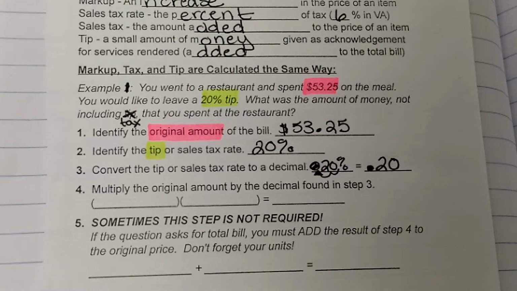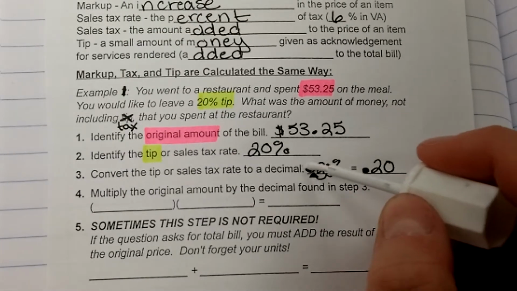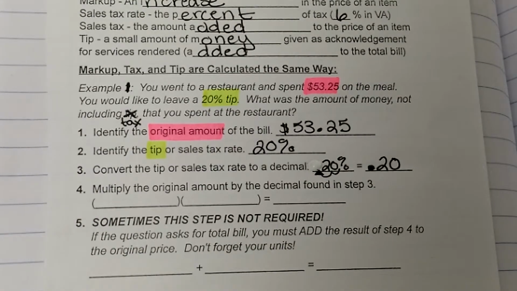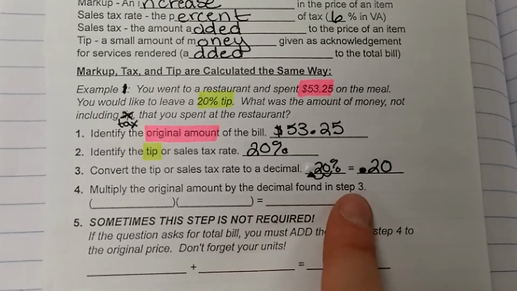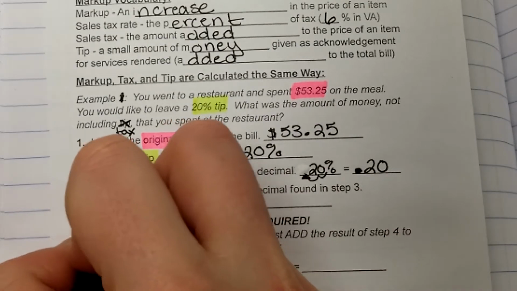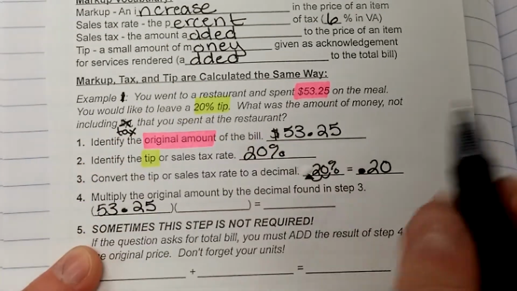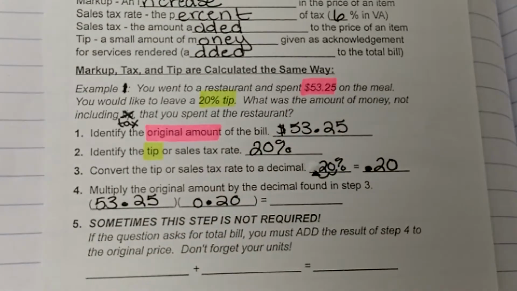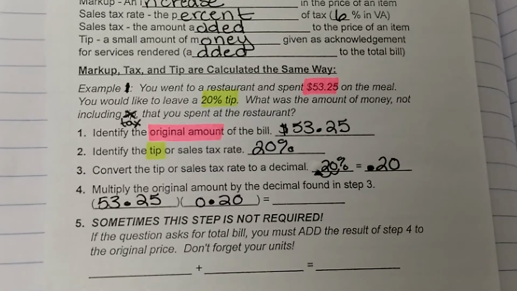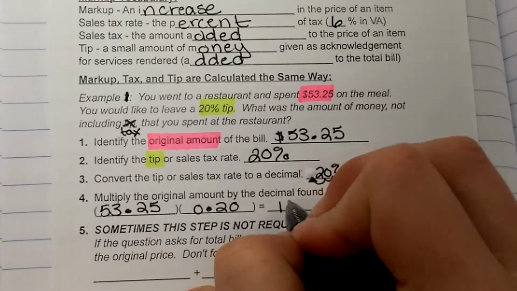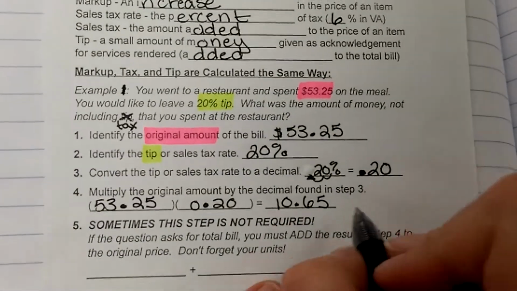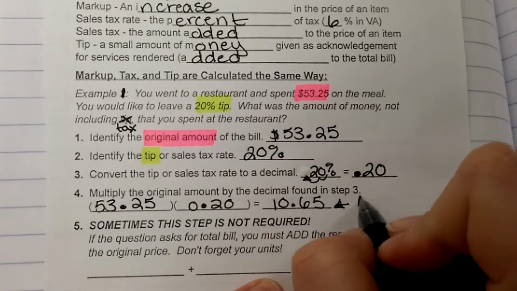Let me white this bit out so it's not quite so confusing here. There we go. Okay. Step 4. Multiply the original amount, so that's the bit in pink, the $53.25, by the decimal found in step 3. So we take our $53.25 and we multiply it by this decimal, 0.20. So 53.25 times 0.20, and I get 10.65. So if they're asking you for the amount of tip, this is the amount of tip, and you can stop here.